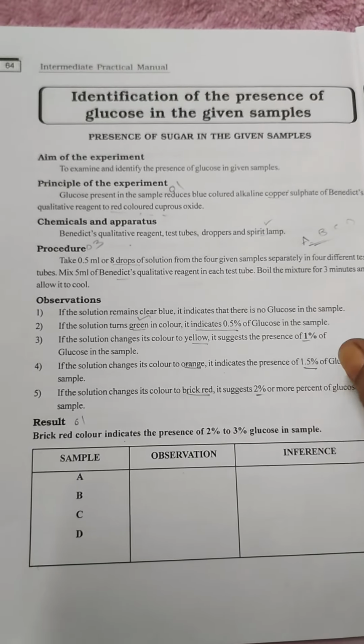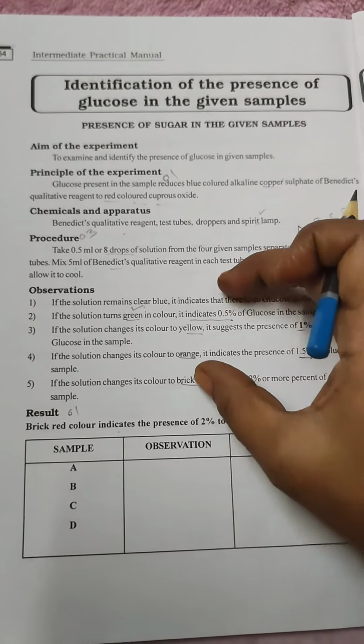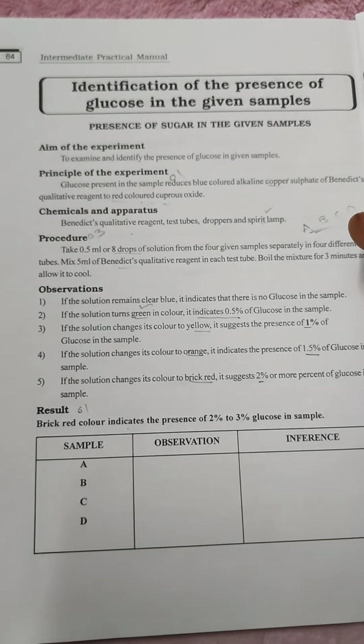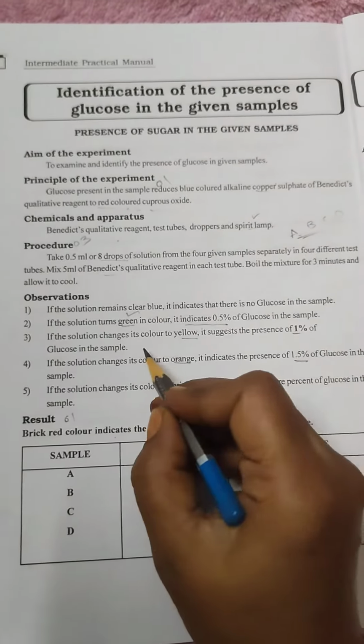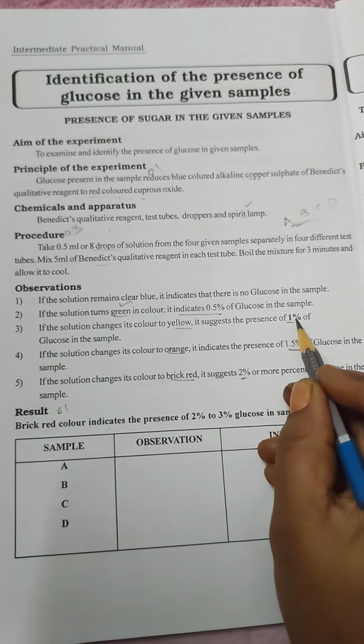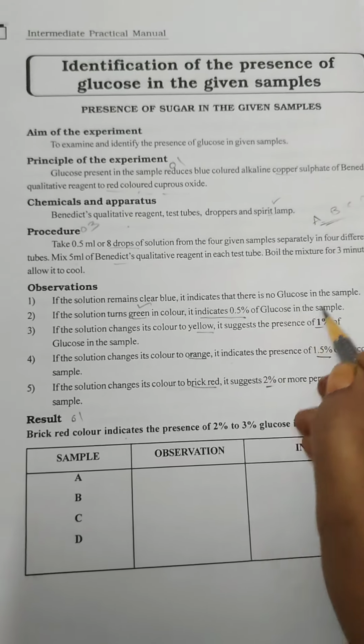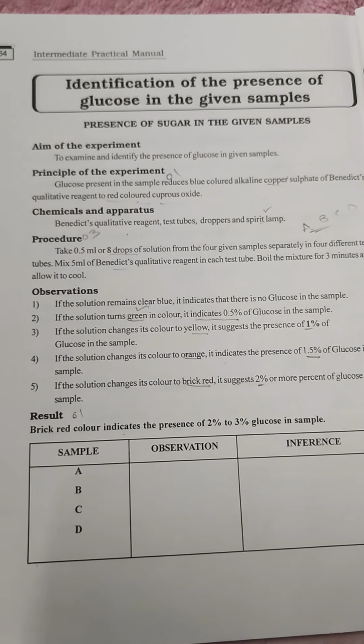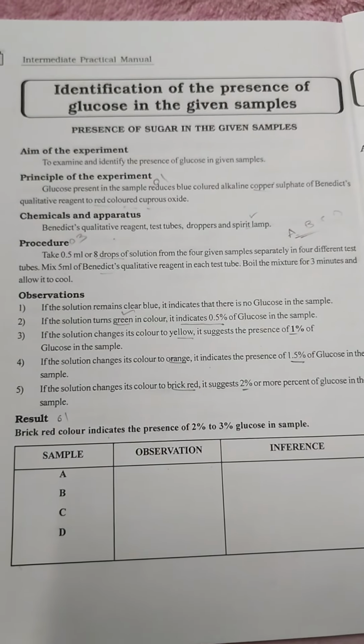Based on the percentage in the sample, the color will be different. So sometimes it may be green, yellow, orange and brick red. How much percentage is there in the sample, the color is different. You have to remember the percentage and color of the sample.